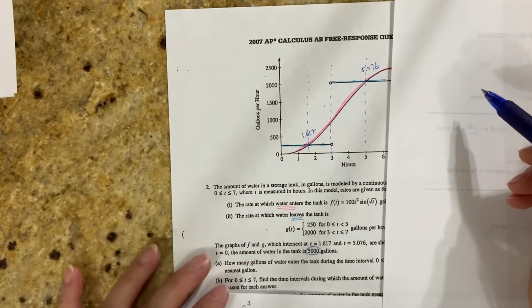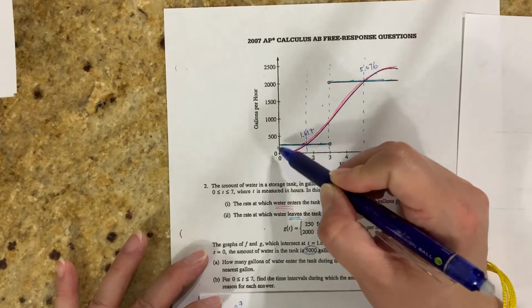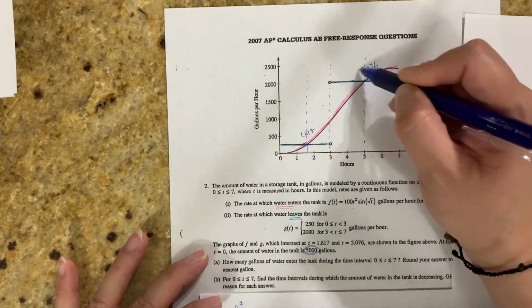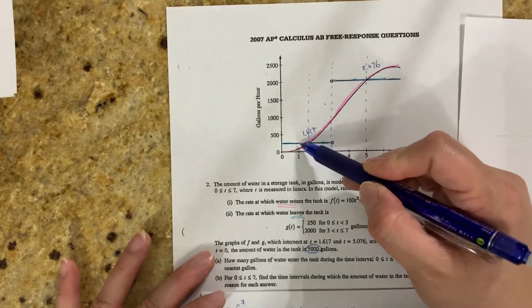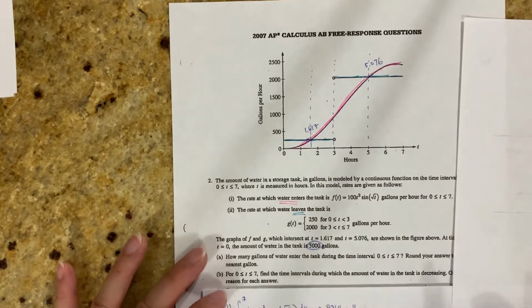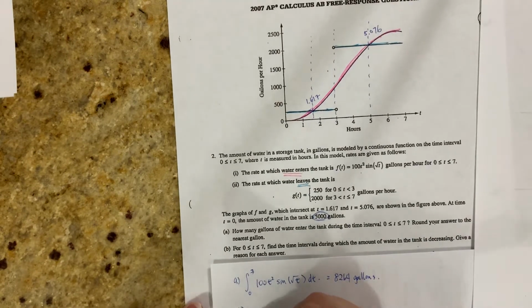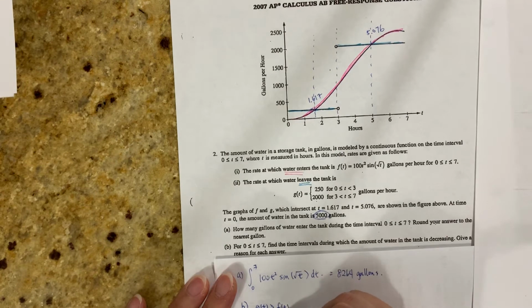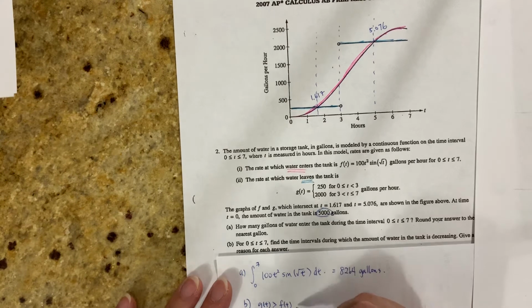So when are the intervals that satisfy part B? This first interval between 0 and 1.617, and then the second interval between 3 hours and 5.076 hours, because that's when the water leaving is greater than the water entering. So give an explanation, right? So when G of T is greater than, not less than, when G of T is greater than F of T, that means the total water is going to decrease.